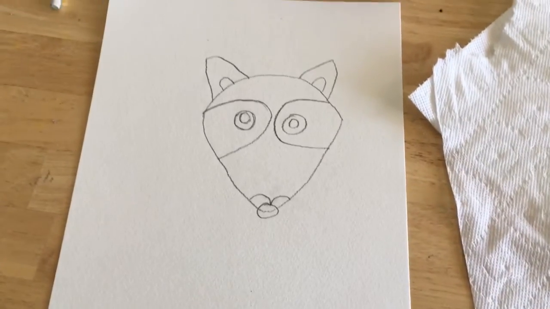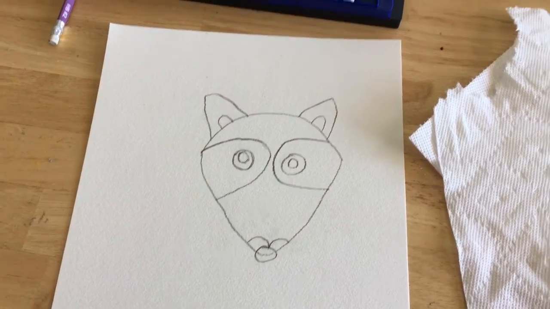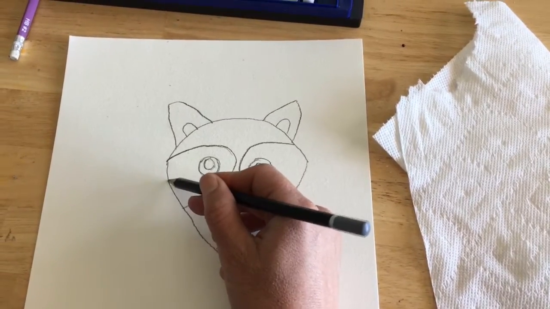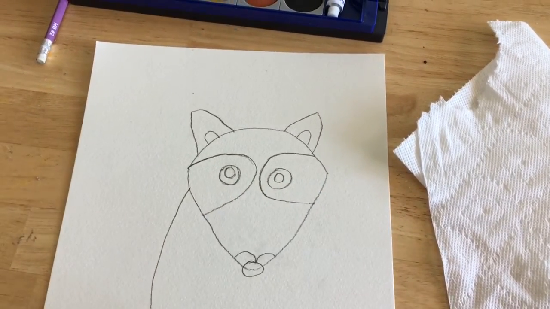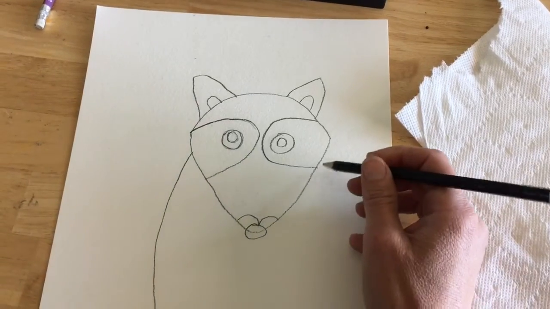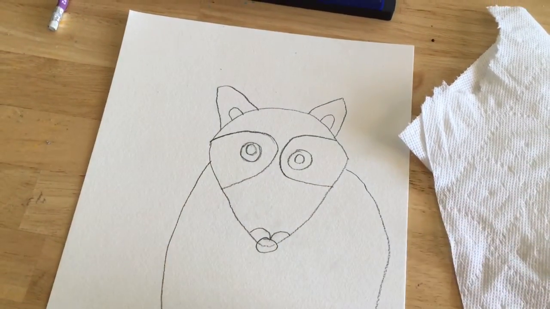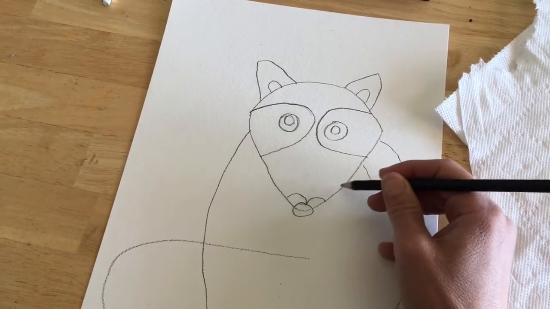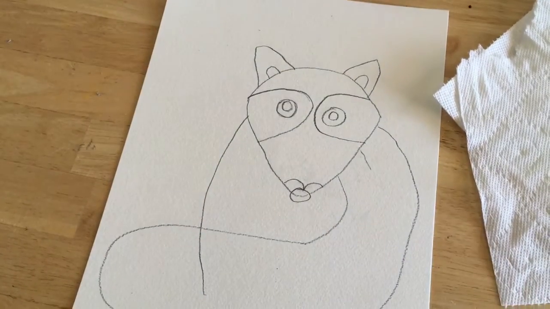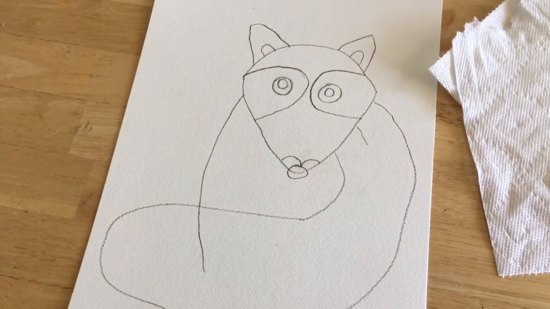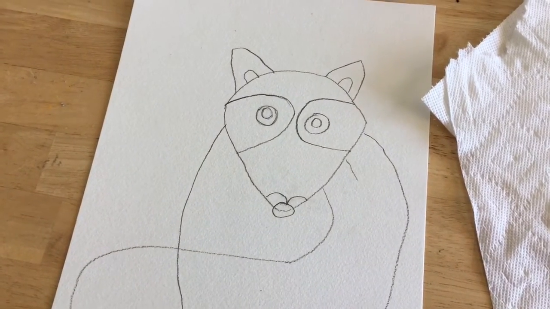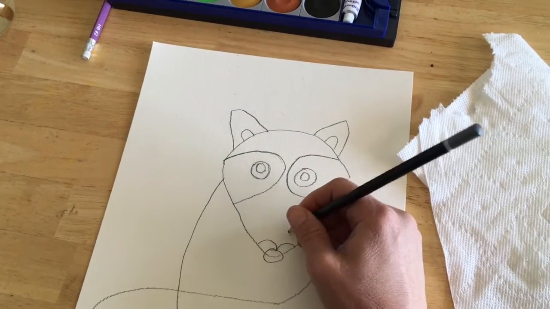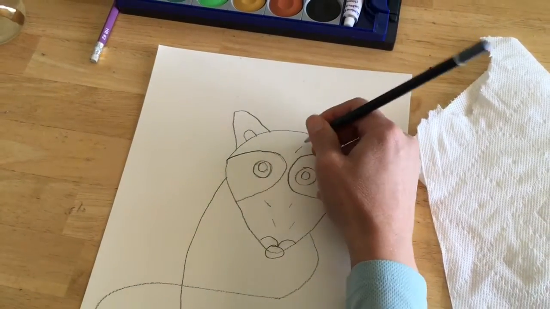And what we're going to do now is a little bit of his body going down on the left side. And then on the right side, we're going to draw a tail. We'll start at where the mask is and go down. Okay. And then we're going to put some lines up at the top. This kind of represents his fur. So put some lines here.